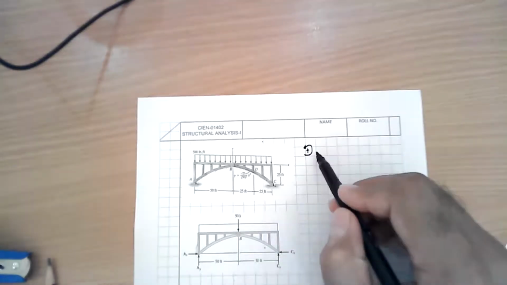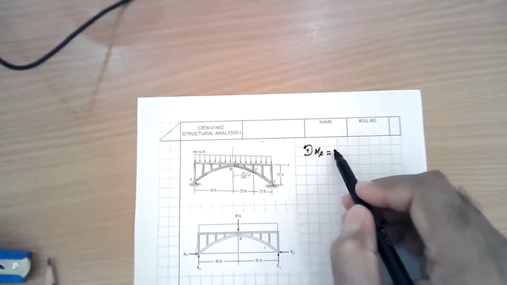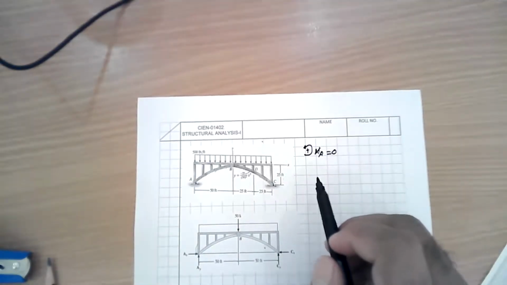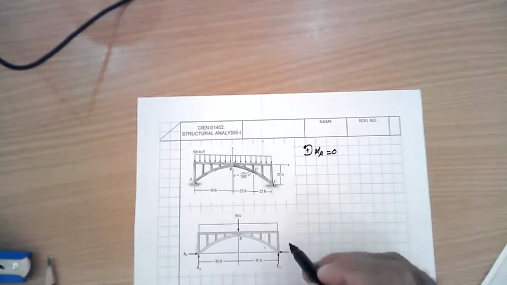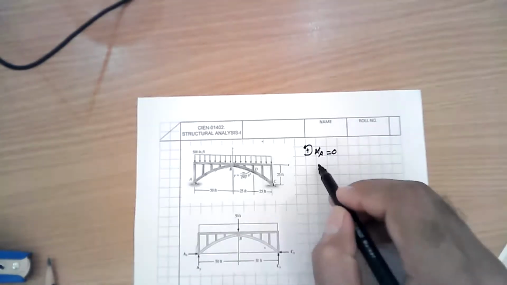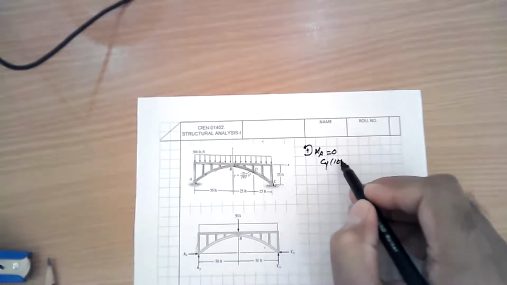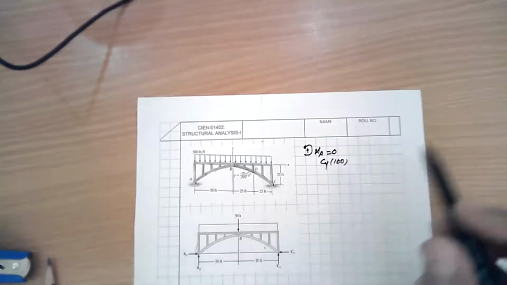Summation of the moments, counterclockwise are positive, equal to 0. So at this point, the Cy will produce a moment of anti-clockwise, so it will follow a sign of positive and will be multiplied with the moment arm.